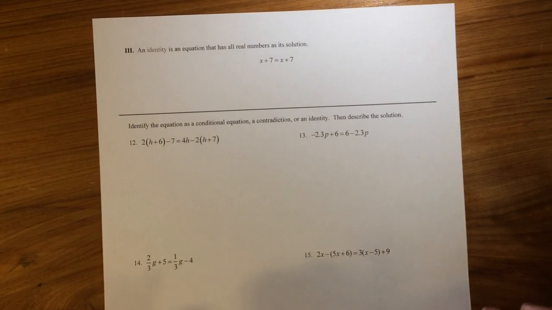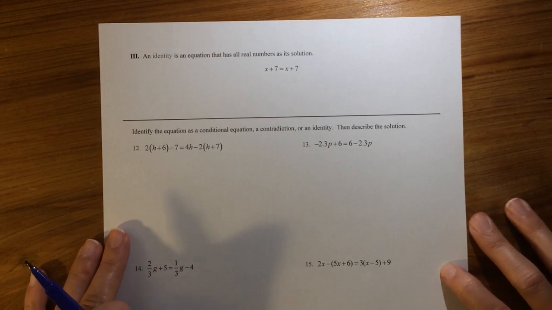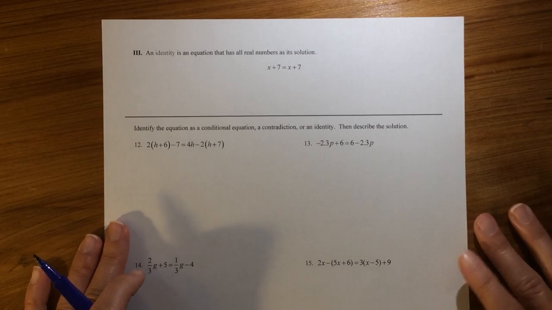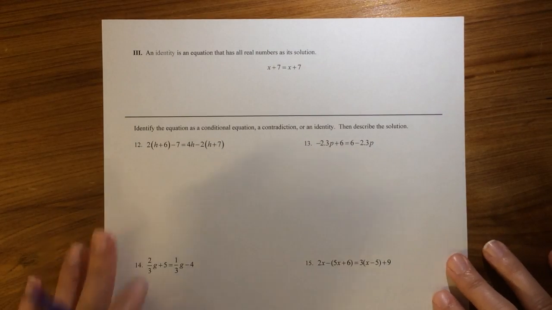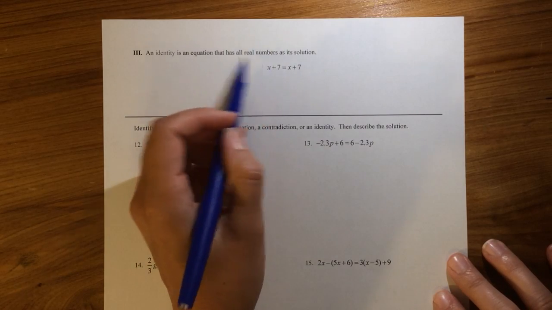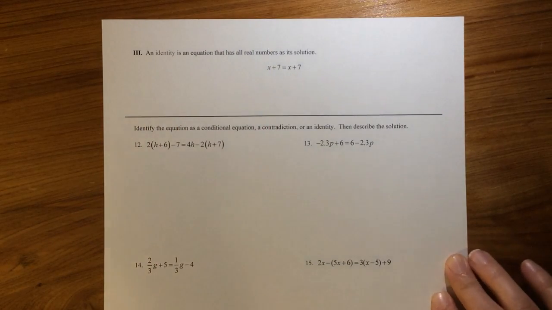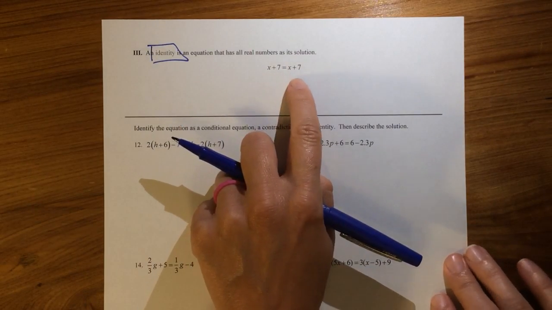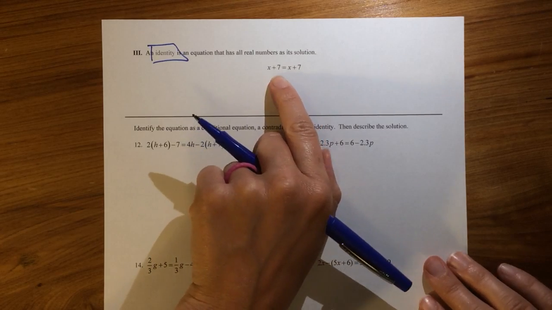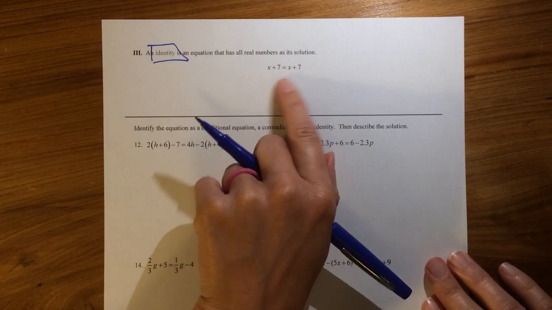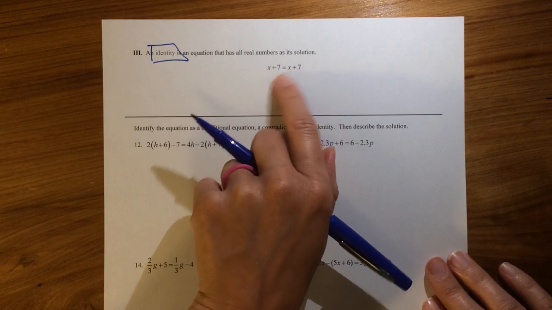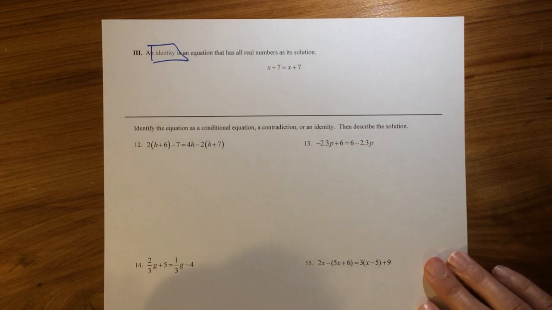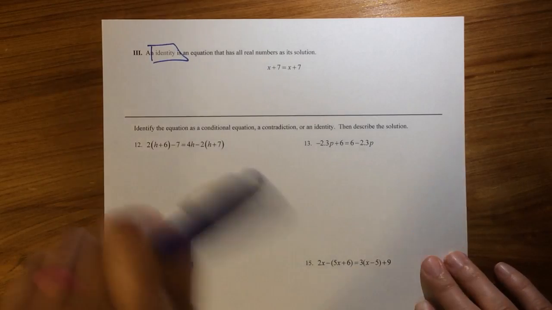And last but not least is having an identity. An identity is an equation that has all real numbers as its solution. So that means we've got infinitely many solutions to this. How I remember identity is because look at this example: x plus 7 equals x plus 7. I think of it as a mirror, right? You've got a copy, or the other's identity, on the other side. If I look at a mirror, I see myself, my identity.